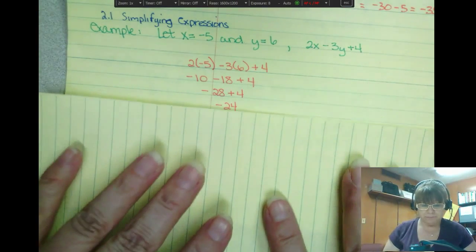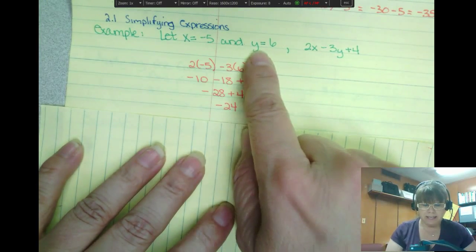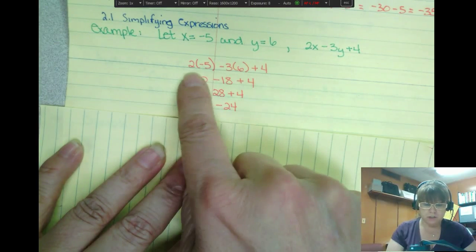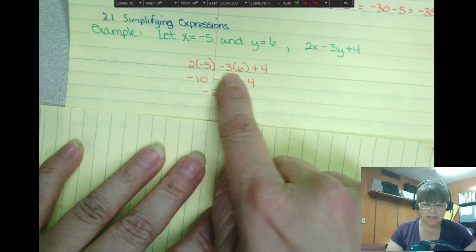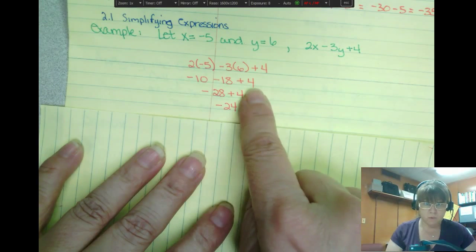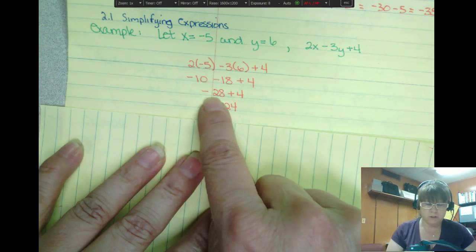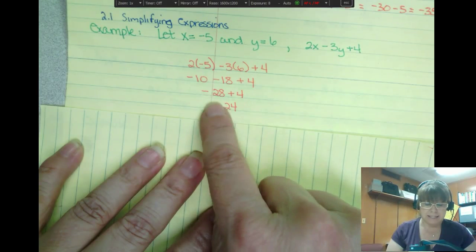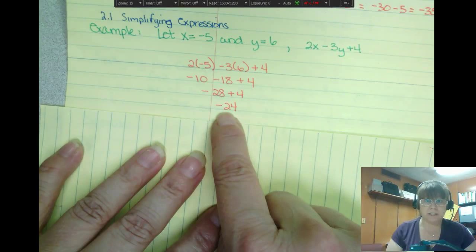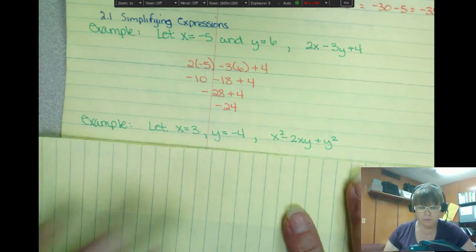So for example, if x is negative 5 and y is 6, then 2x minus 3y plus 4 becomes 2 times negative 5 minus 3 times 6 plus 4, negative 10 minus 18 plus 4. Negative 10 minus 18 is negative 28, plus 4, and then our end result is negative 24. So let's go with another problem.